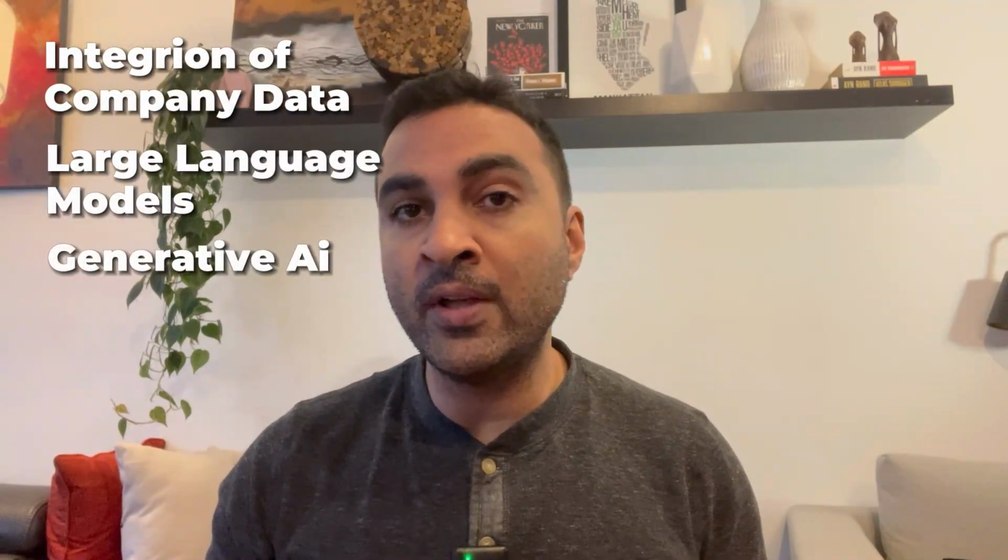Now, before we jump into how, let's talk about the why. When you start to integrate your company data with large language models or generative AI, you can create some really hyper-personalized applications that are specific to your business. So for example, you can have a search bot or a search engine on your website that's trained on your data and makes it really easy for your customers or your visitors to find the information they need.